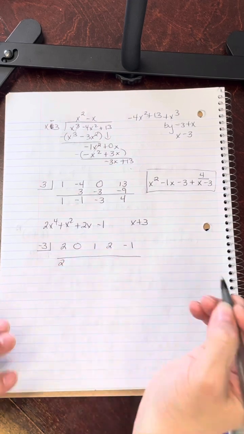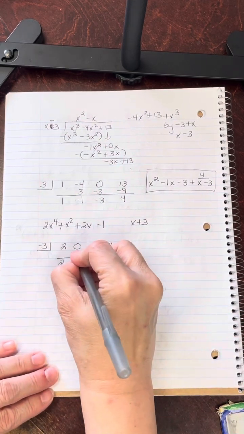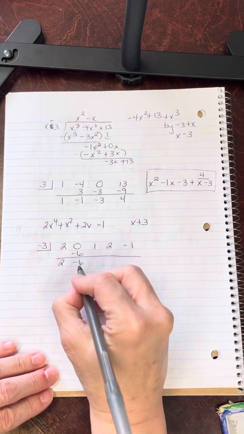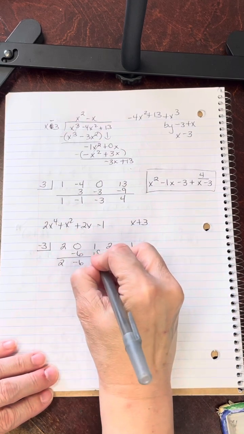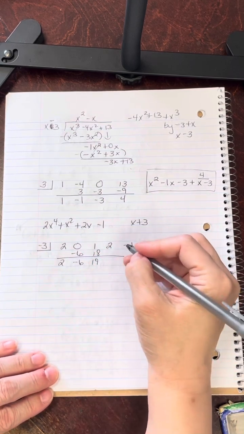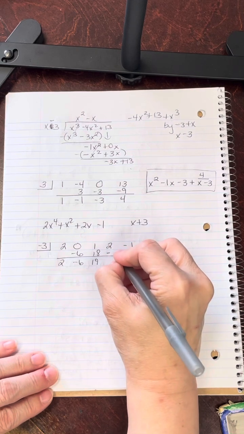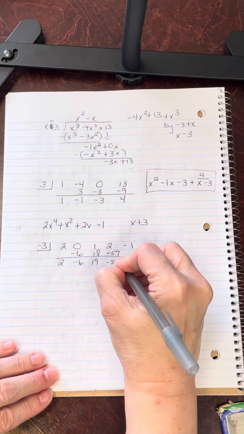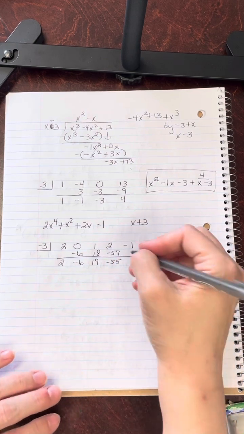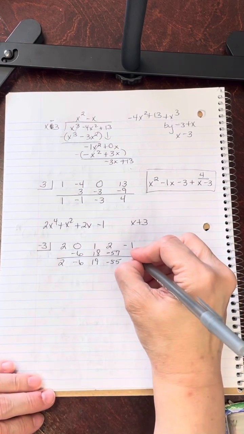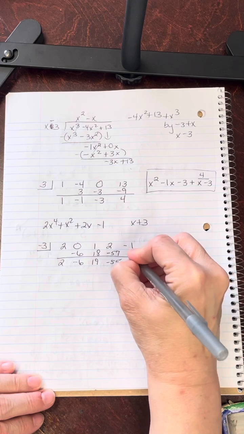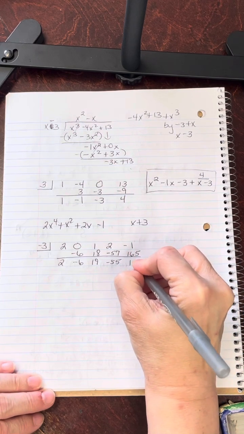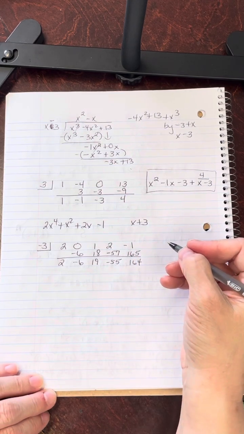Drop our first number, 2. Negative 3 times 2 is negative 6. Add together. Negative 6 times negative 3 is 18. Add together. Negative 27, 57, 55. Okay, yep. And then negative 55 times negative 3 is a positive 165. So 164 is my remainder.